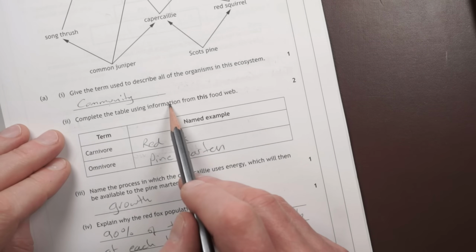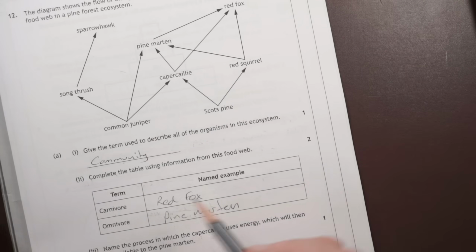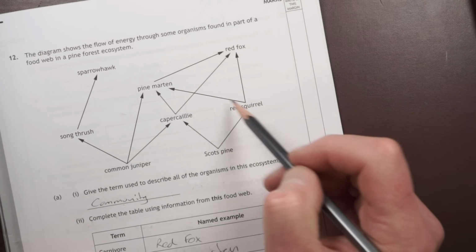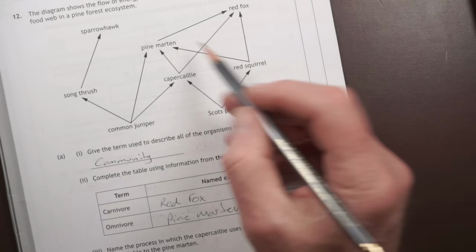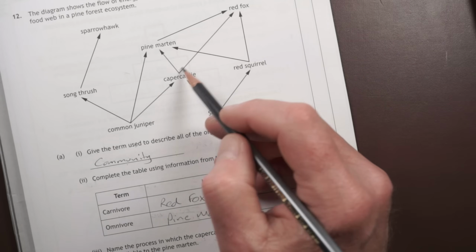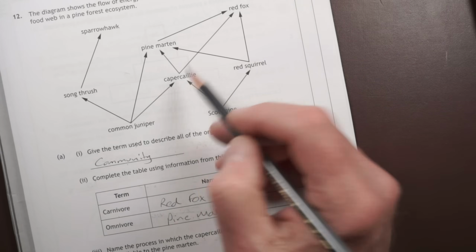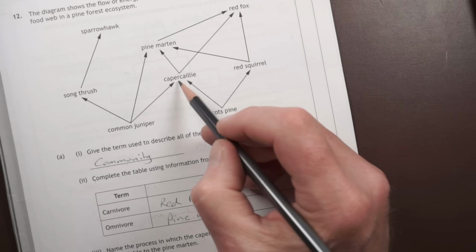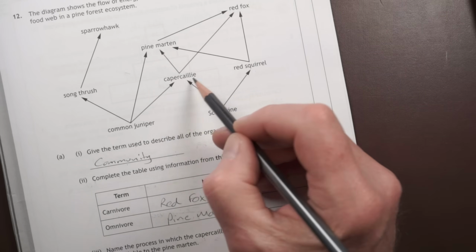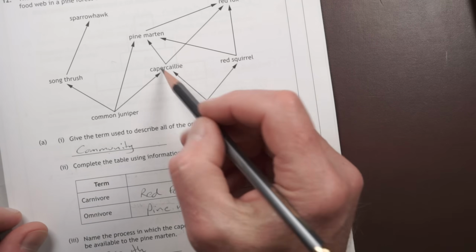Complete the table using the information from this food web. Okay, so a carnivore is a red fox. He's eating animals, right? Capercaillie, well, a bird, right? But yeah, everybody know that a capercaillie is a bird? Maybe some people didn't. Okay, you look at that. What the hell is that?